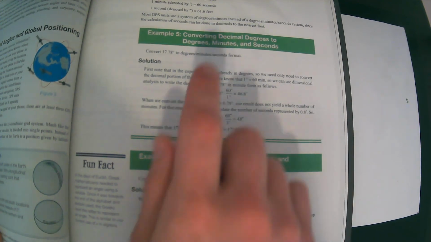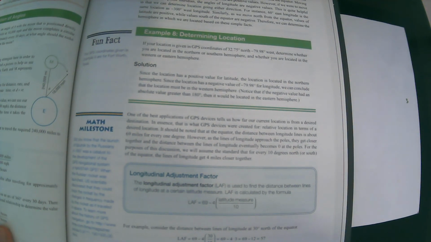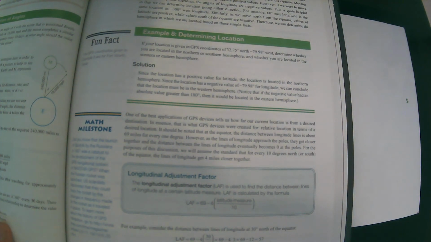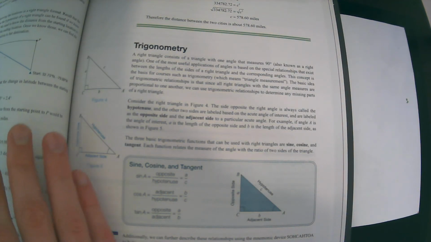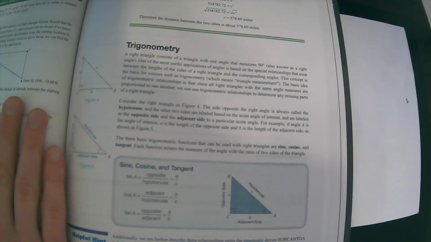I mean, it depends on what you're doing. If you're in a career path where you're going to be doing a lot of angle measures, an engineer or something like that, then you'll probably need to know this. Applications of angles, determining location, that's good, fun stuff, but I'm not going to go over it in detail here, because I don't need you to know it for this class.